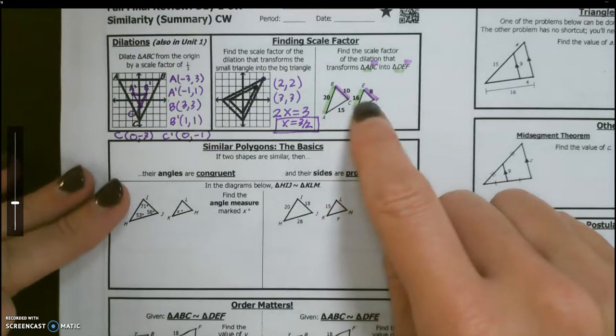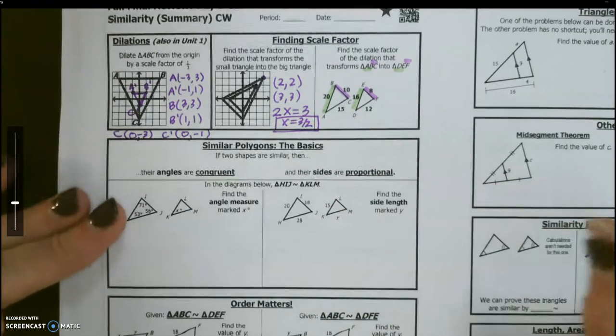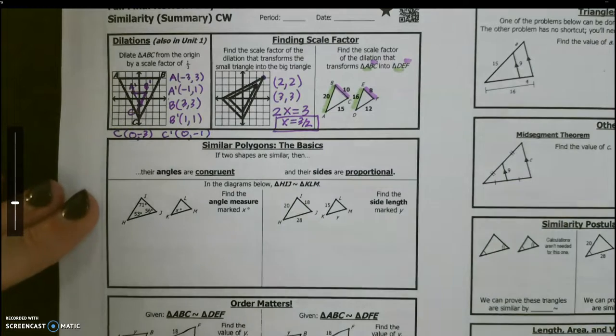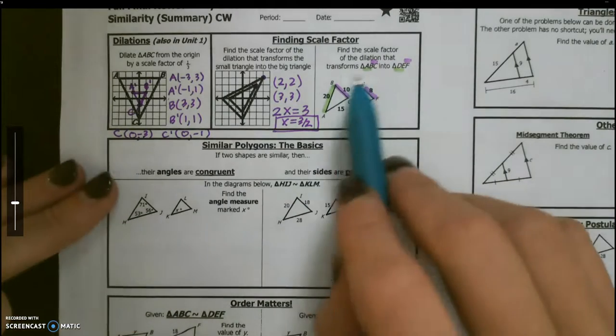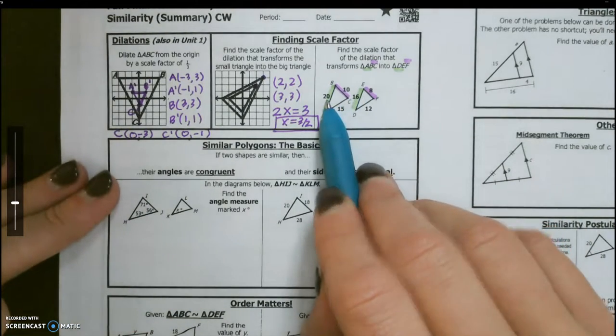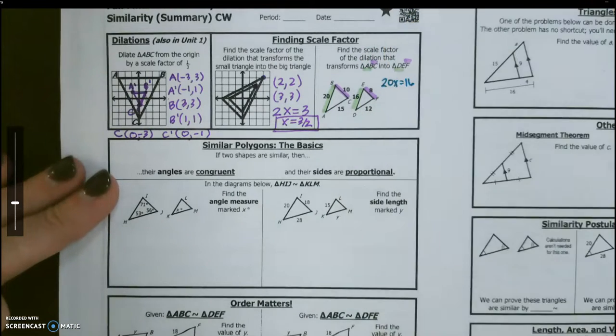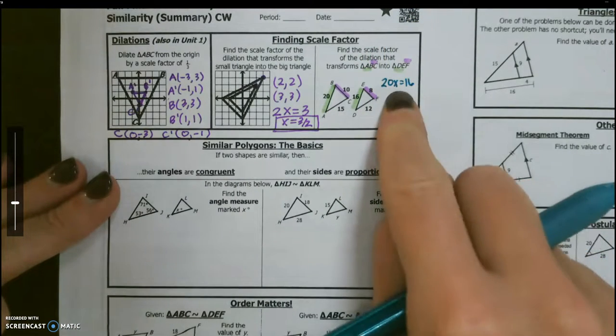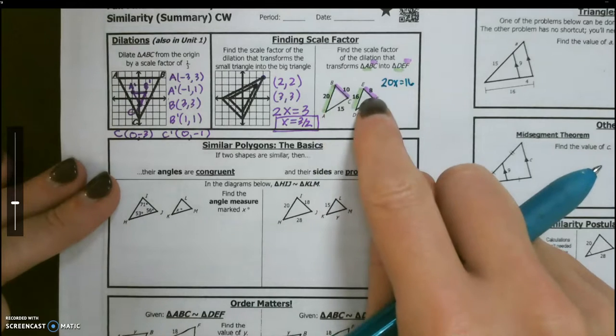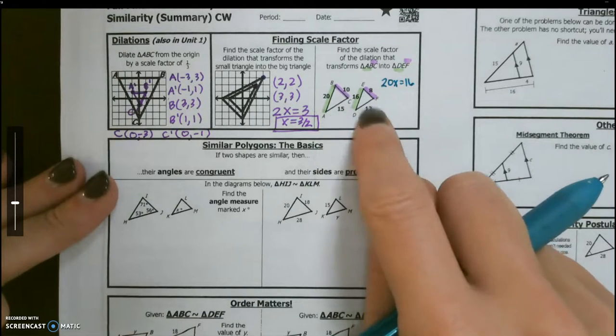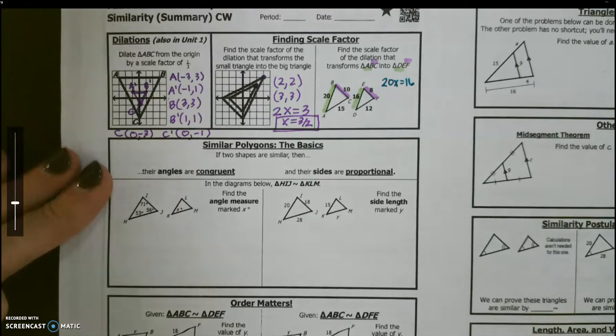That means this is getting smaller, so my scale factor should be less than 1 when I find it. So 20 times something gave me 16. You could have also said 10 times something gives you 8, or 15 times something gives you 12.